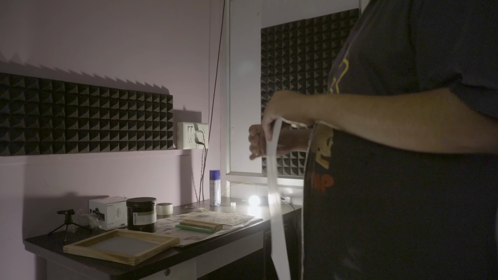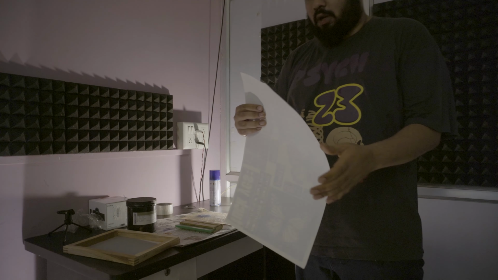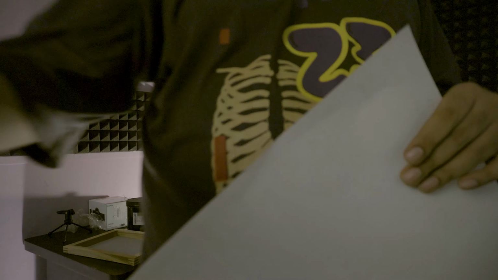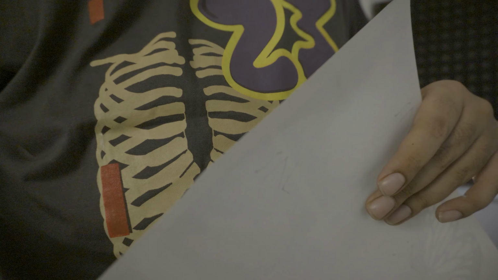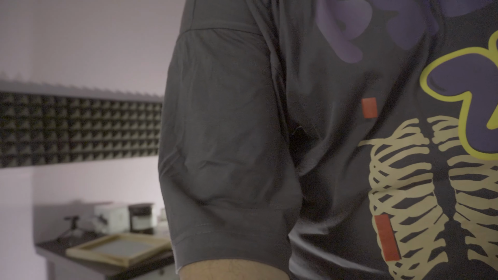So to try out screen printing for the first time, I think I should go small, and once I'll just move the screen to me so that I can see what I'm doing. Yeah, I should push it back a little.